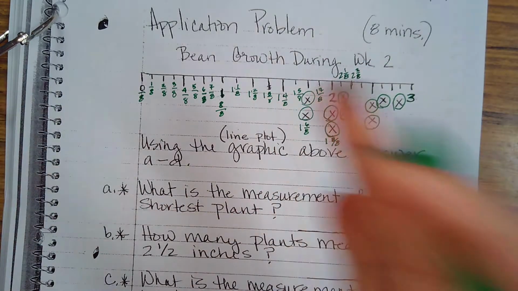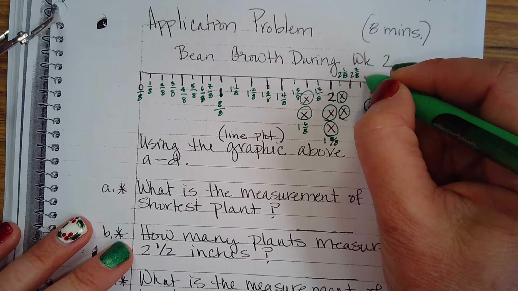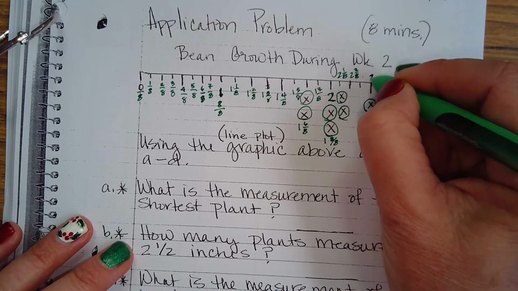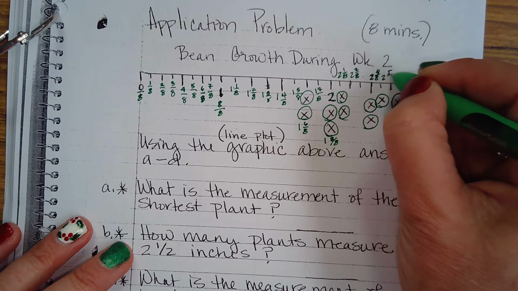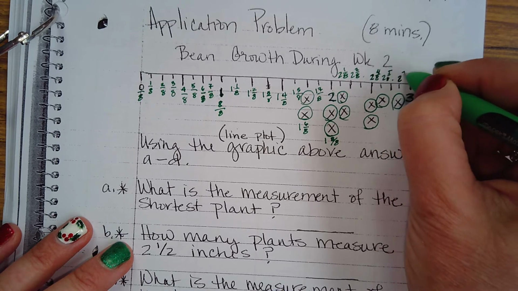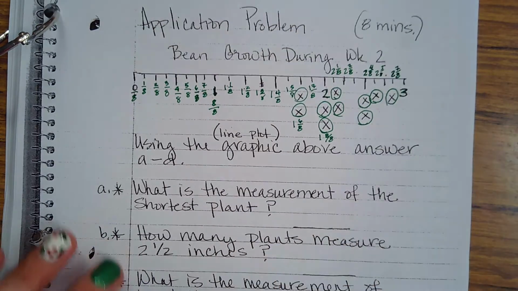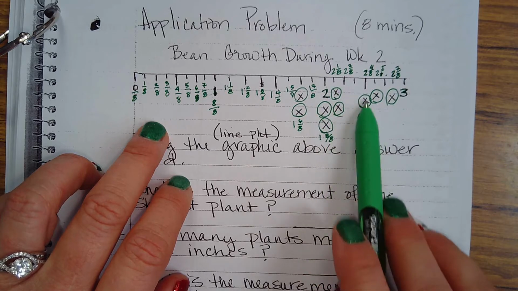Do you see how the pattern just continues? 2 3/8, 2 4/8, 2 5/8, 2 6/8, 2 7/8. So now I have all of my data labeled.